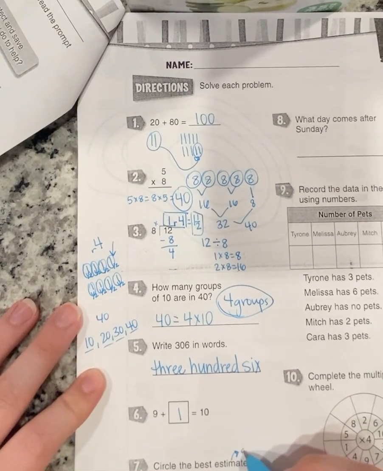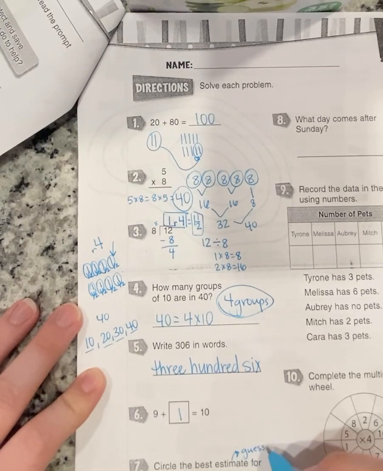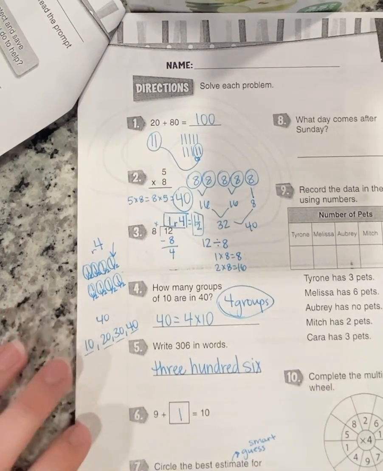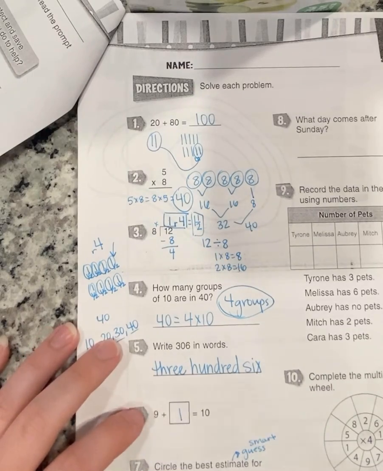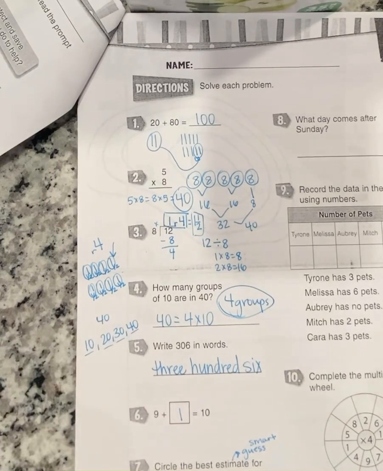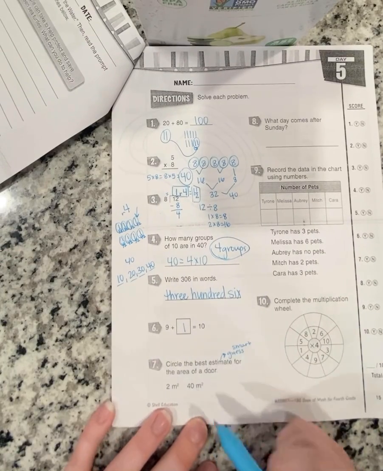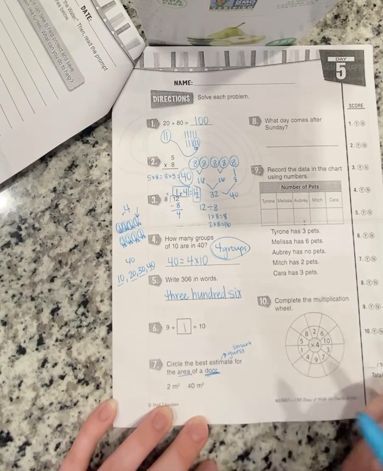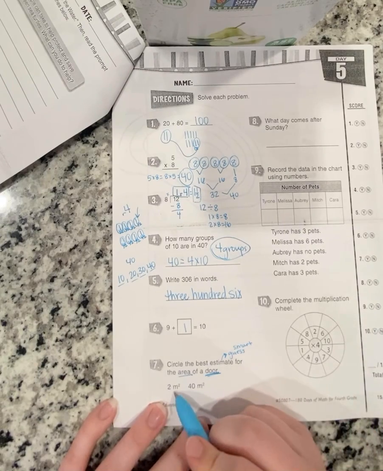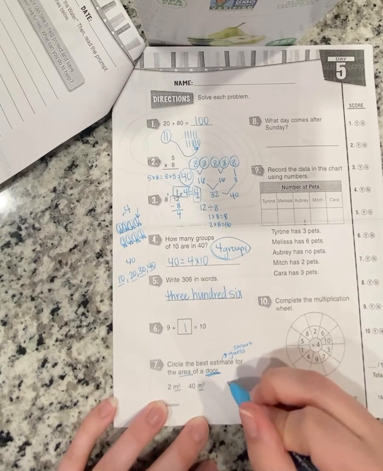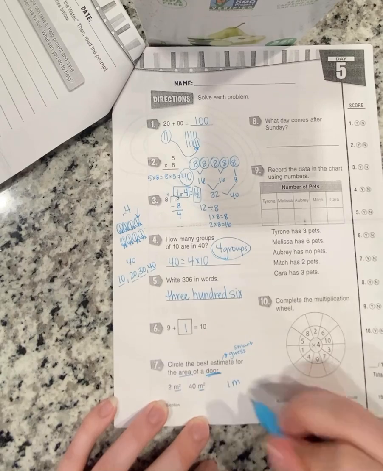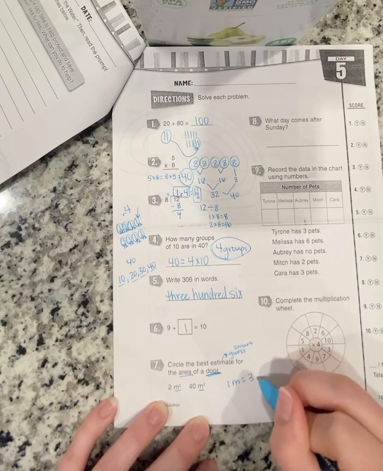Number 7, circle the best estimate. This is kind of like a guess, but you need to be thinking, so it's like a smart guess. Circle the best estimate for the area of a door. Oh, you can't see. Let me zoom out. There you go. It's a smart guess, or the best estimate for the area of a door. So think about a door, and we're talking about square meters. 1 meter is about 3 feet.